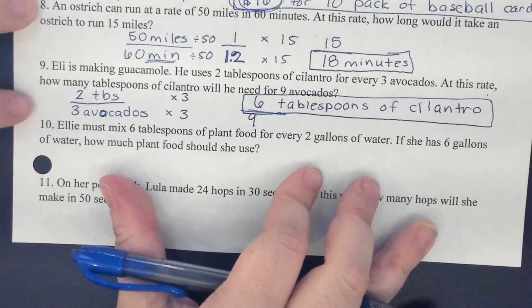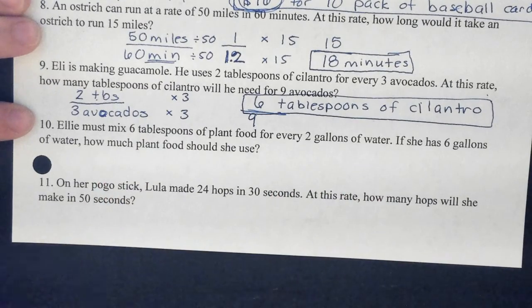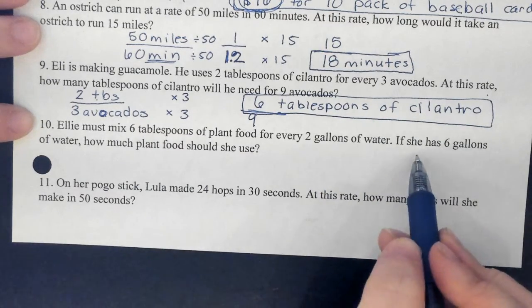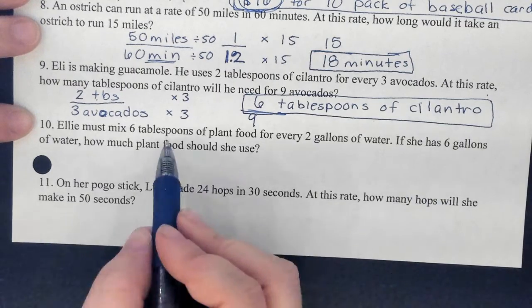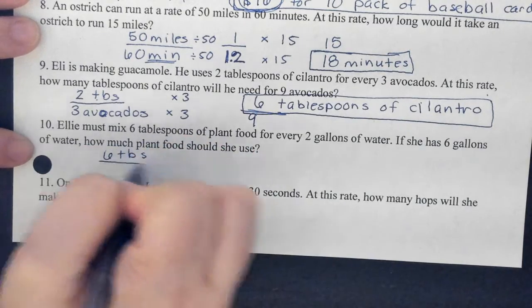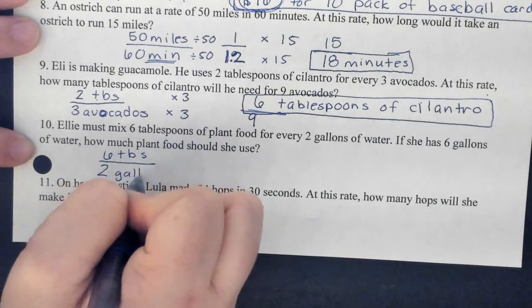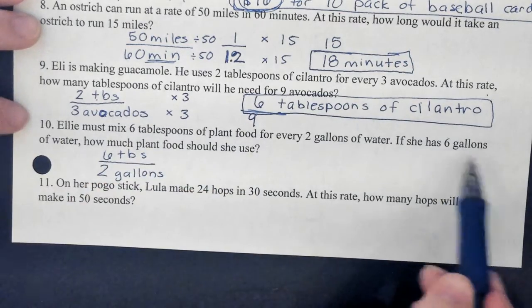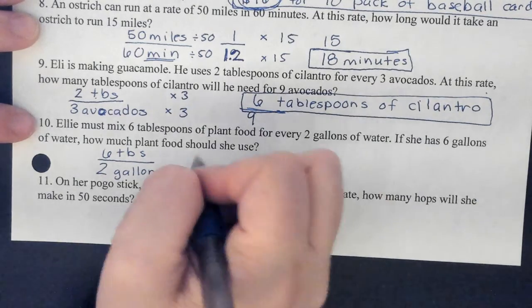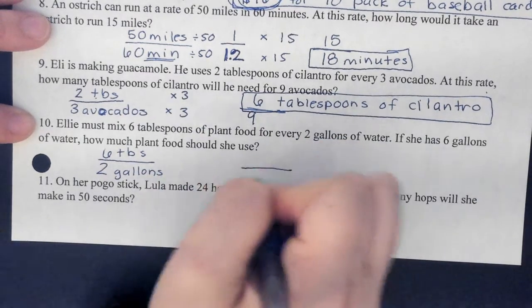Alright, let's look at number 10. Got 2 more to go, and we got about 10 minutes. Ellie must mix 6 tablespoons of plant food for every 2 gallons of water. If she has 6 gallons of water, how much plant food should she use? So let's set up our 6 tablespoons of plant food and 2 gallons of water. She has 6 gallons. So which number am I changing right now? The top or the bottom? Sheldon? The bottom.